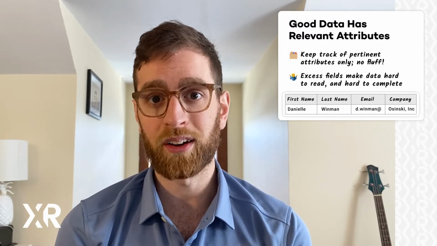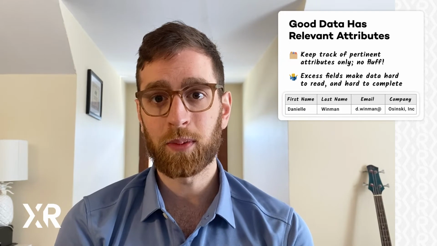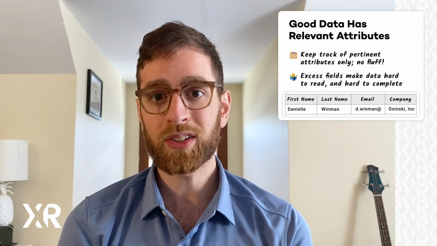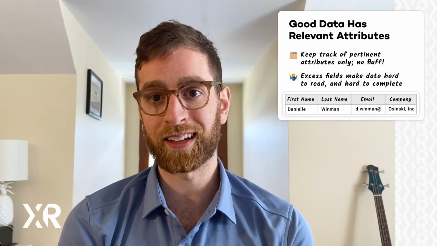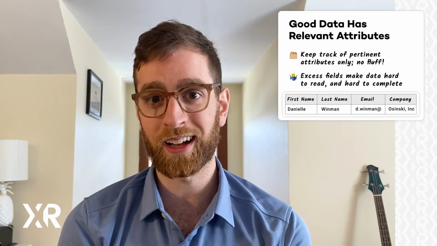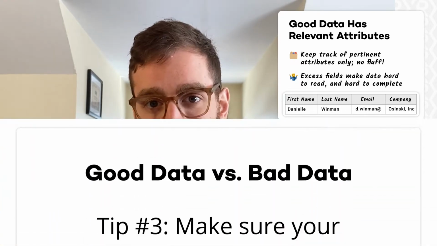Otherwise, you'll end up with a cluttered, messy database. Irrelevant attributes can make it harder to build automations as you comb through a bunch of useless data to find exactly what you're looking for. It can also make it harder to add complete records to the database, as all of the superfluous fields encourage the team to take shortcuts and create incomplete records.